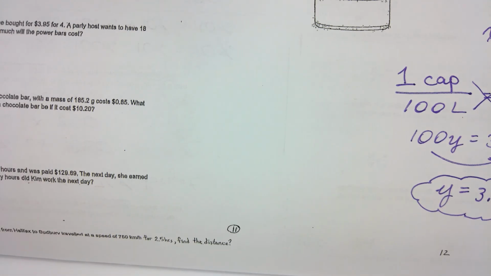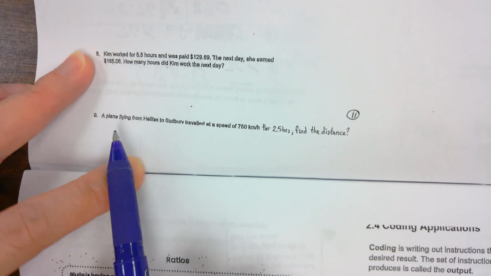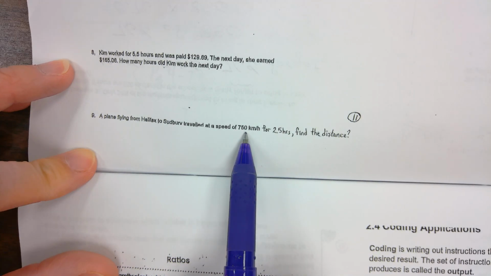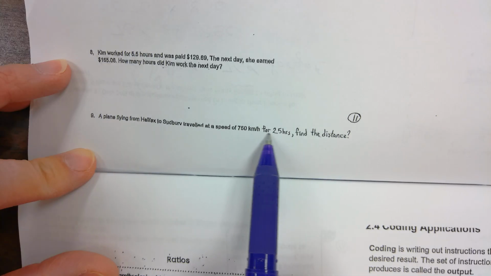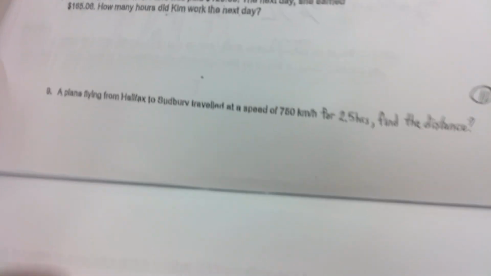Okay, one last one I wanted to take up was page 11, this one right here, the plane, number 9. A plane flying from Halifax to Sudbury traveled at a speed of 750, or 760? What do you guys think? What does this say? 760 or 750? 750 kilometers per hour for 2.5 hours. Find the distance.